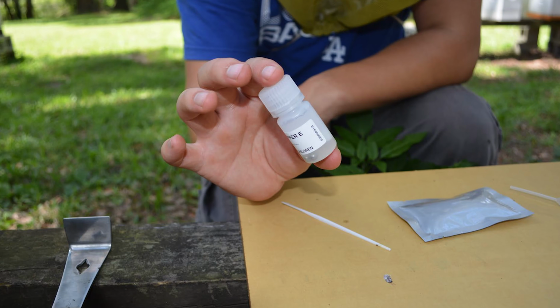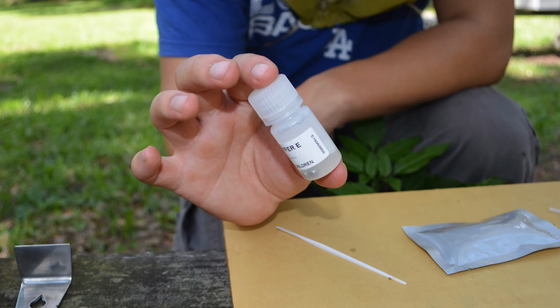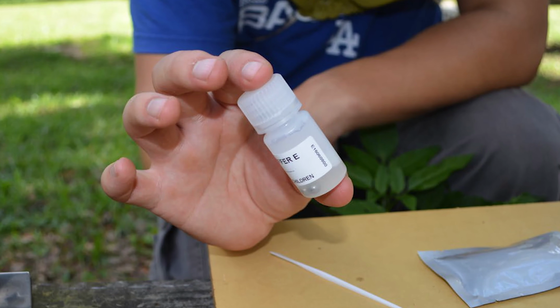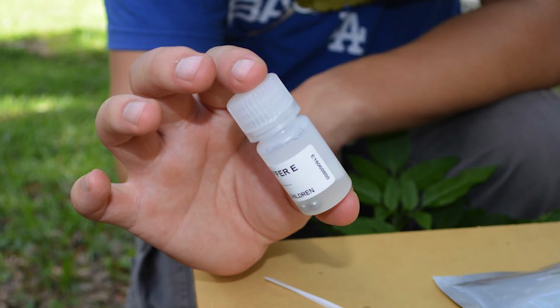But if the colony's displaying all of those things, there's a strong probability that's American Foulbrood. There are 2 other ways that you can have this particular pathogen diagnosed in your colonies. Number 1, they make a lateral flow device that you can have with you that you take in the field. The lateral flow device is specific to American Foulbrood.